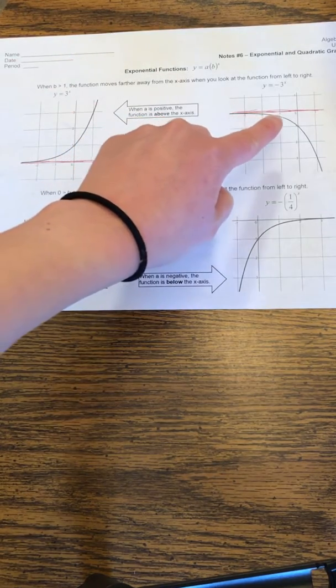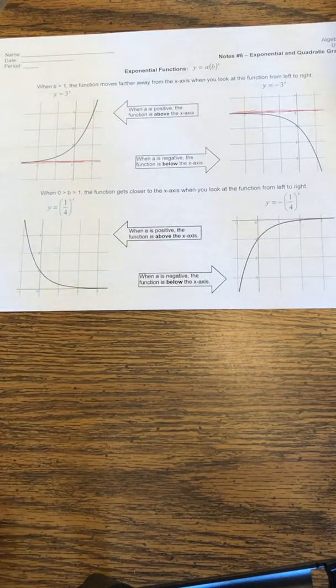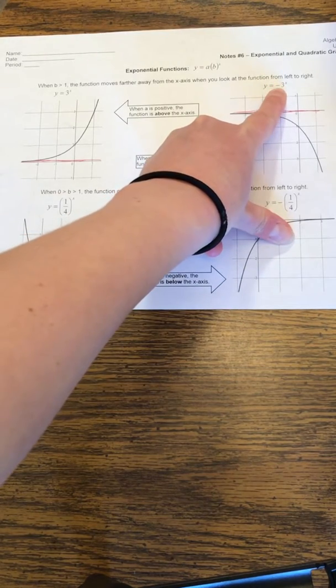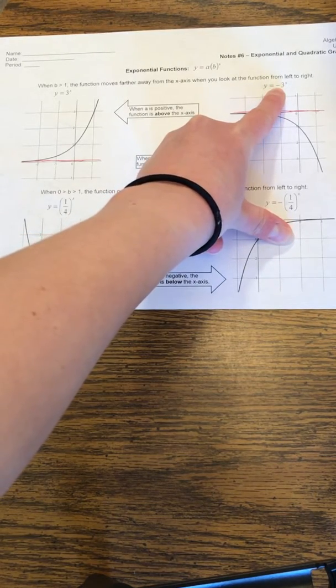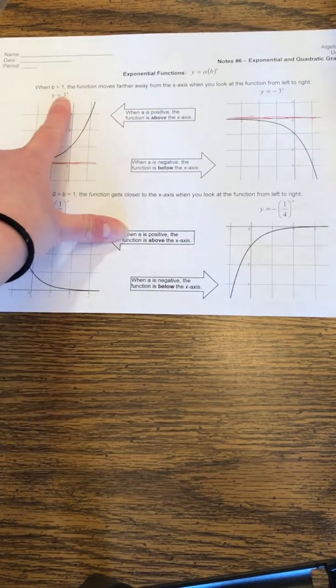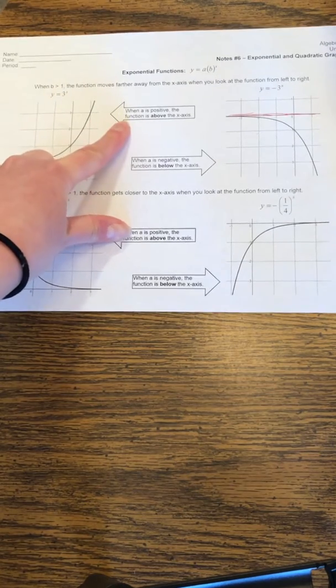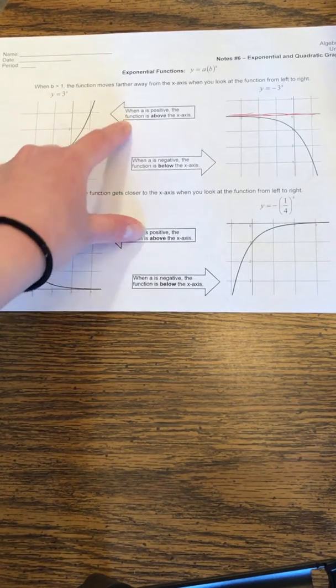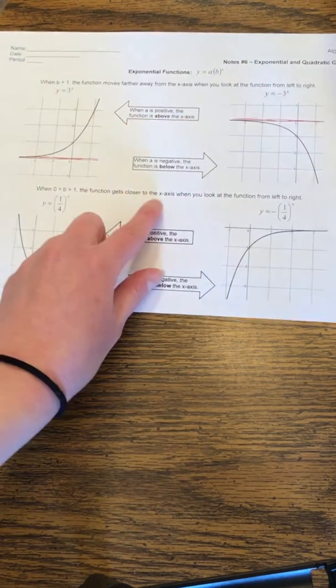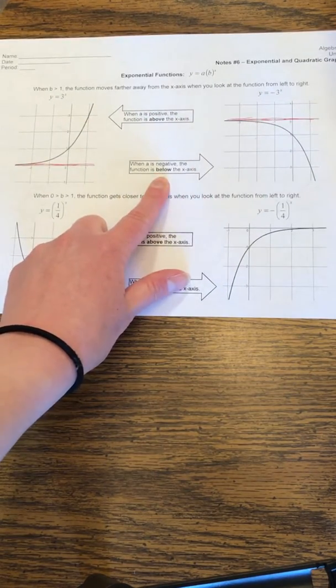Here, as we move along the x-axis, the function moves away from it. The only difference in these two graphs is that here we have a negative in front, and the negative is not in parentheses. When a is positive, when there's no negative in front, the function is going to be above the x-axis. Versus when a is negative, or you have a negative out in front, the function is going to be below the x-axis.